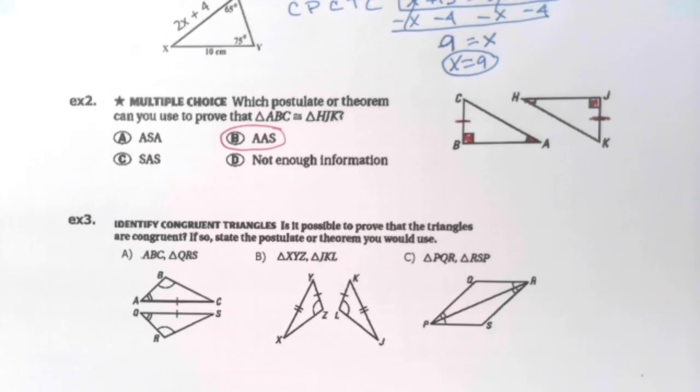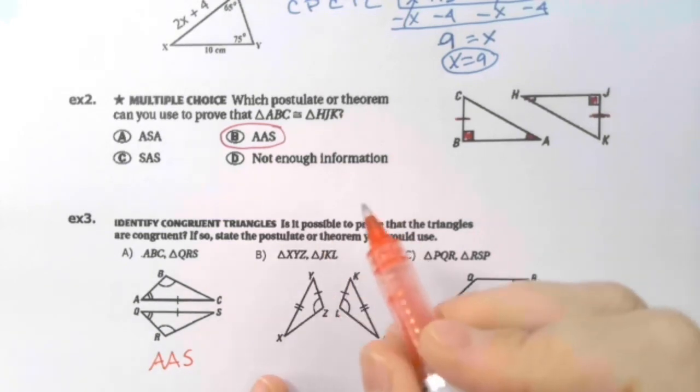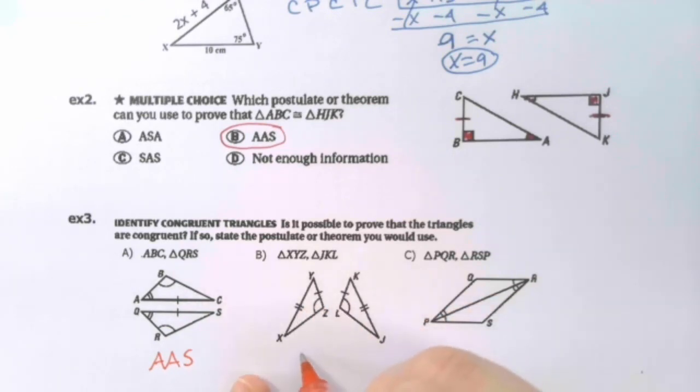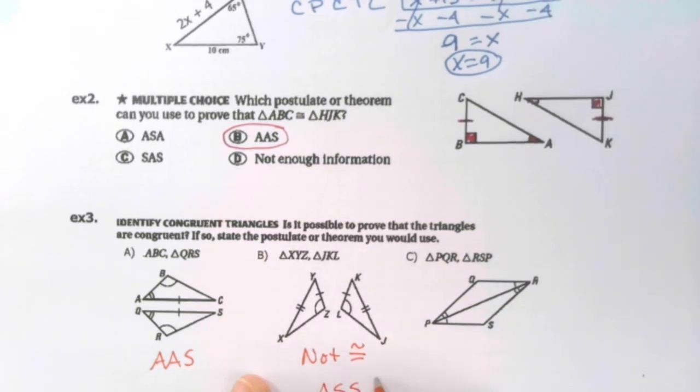Okay, last one, example 3. Is it possible to prove that the triangles are congruent? If so, state the postulate or theorem you would use. Okay, so we have an angle, and a non-included side. So that would be angle, angle, side. On this one, we have a side, and a non-included angle. There is no side, angle. So these are not congruent. And again, ASS is not one of our theorems or postulates.